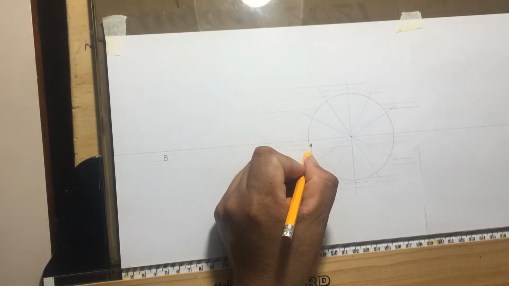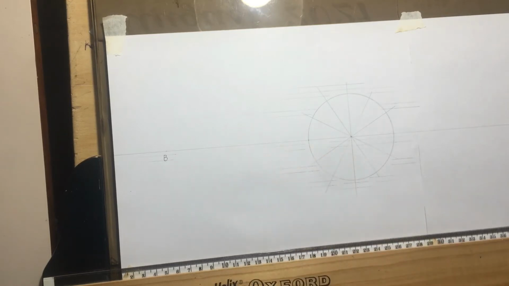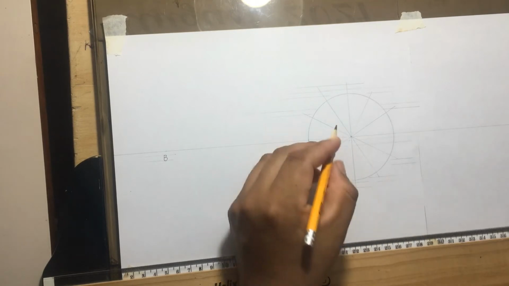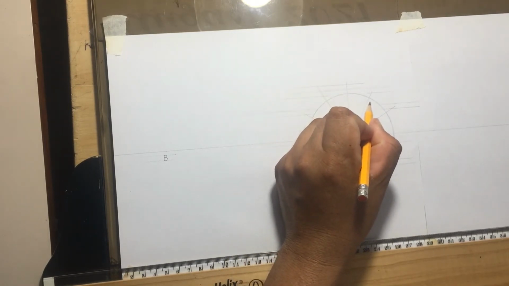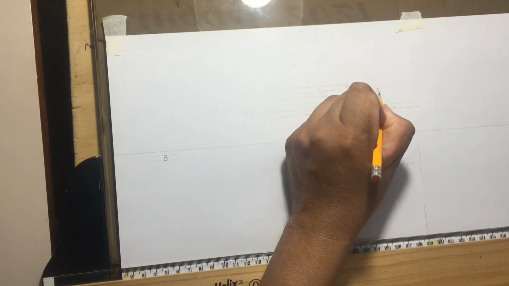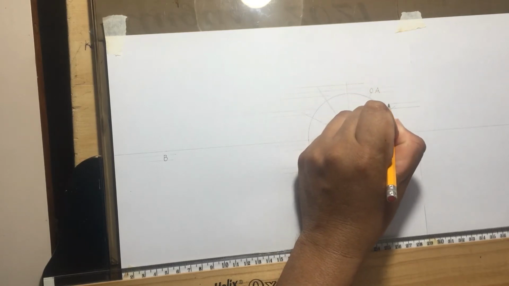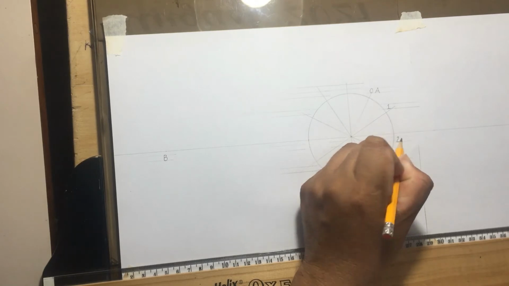Let's number. I'm following the handout that I have prepared for you, which is here. This is 0 and this is initial point A. So that's 0, 1, 2.